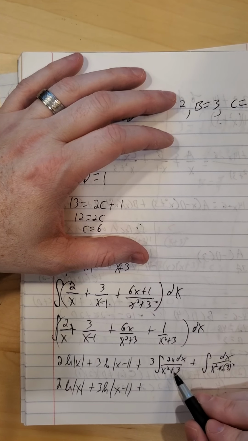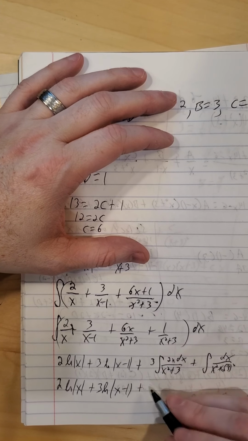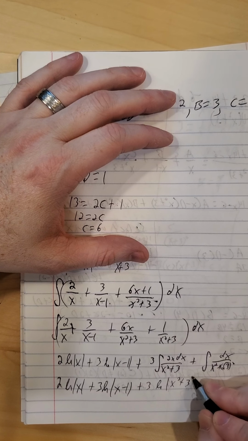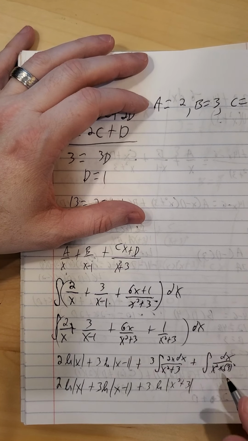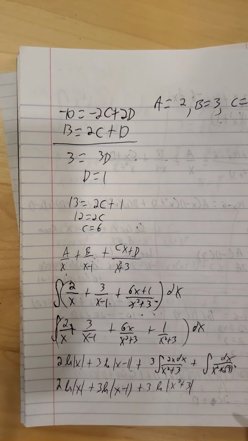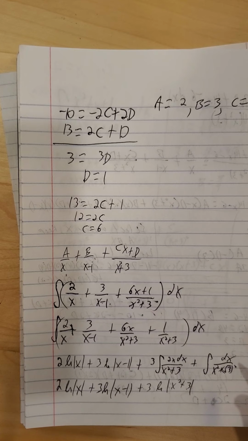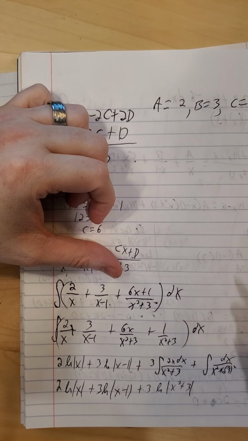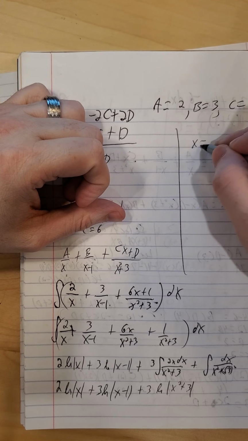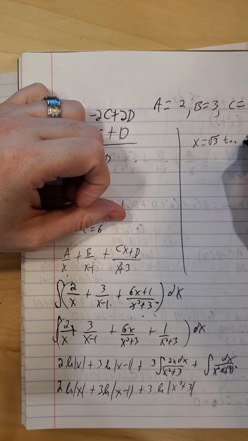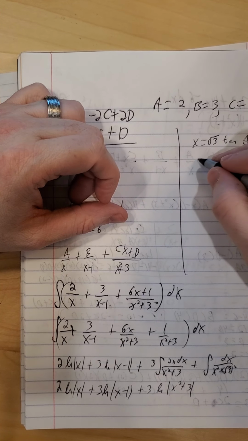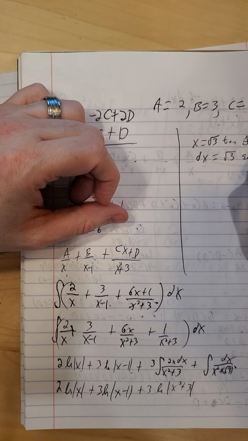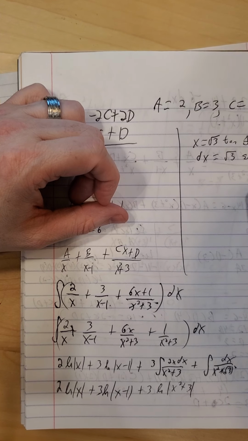So this is u on the bottom, du on the top, natural log again. And finally here, our friend, the trig substitution. So we're going to let x equal root 3 tan theta. So derivative of tangent is secant squared, so dx is root 3 secant squared theta d theta.